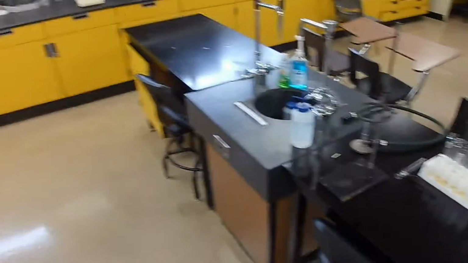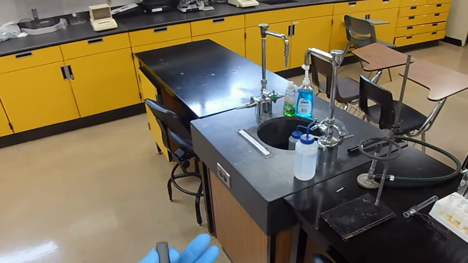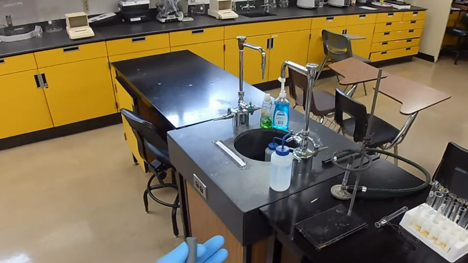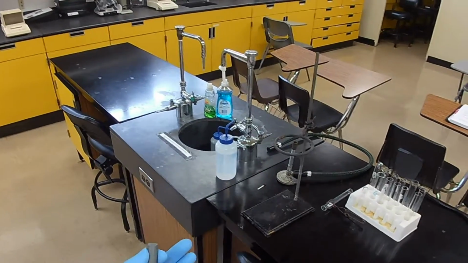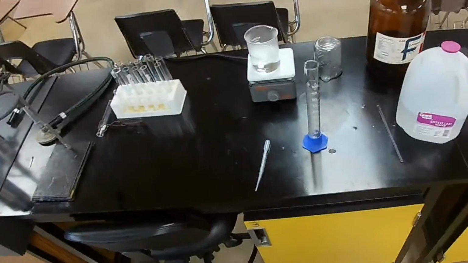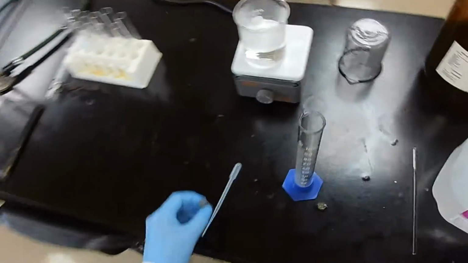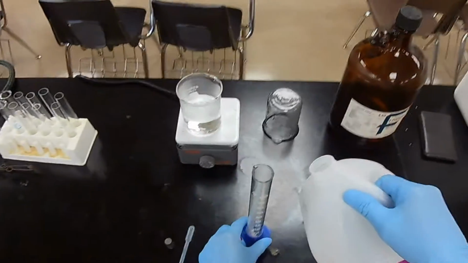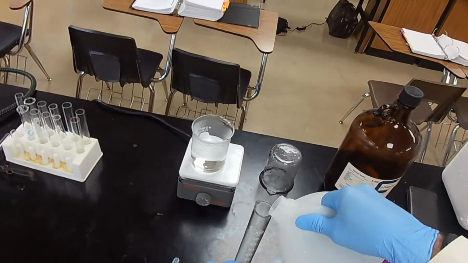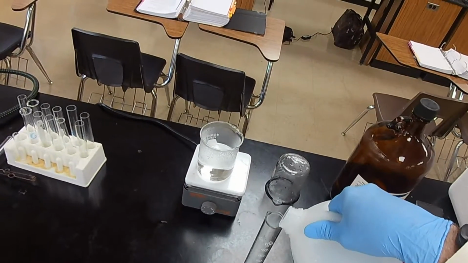Okay? Now, this is a regular object. We could measure the dimensions and calculate the volume. But we're going to use the simpler method. We're going to start with volume and then add the zinc and see what the volume is by difference.